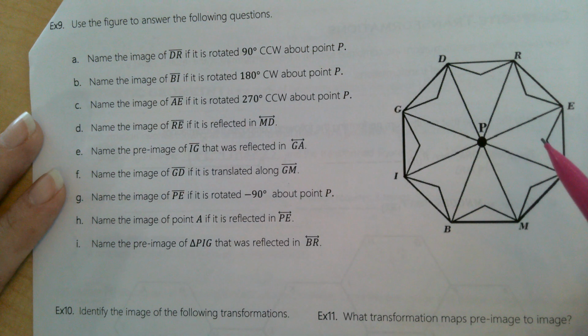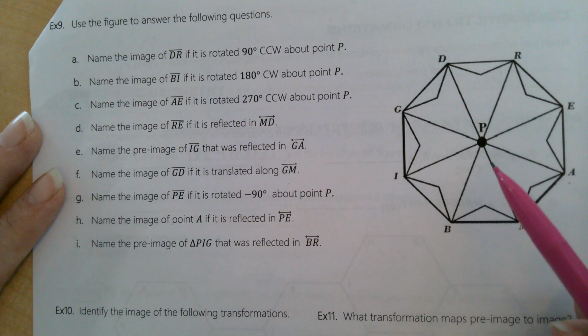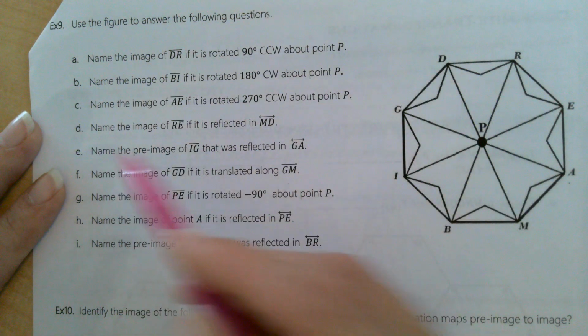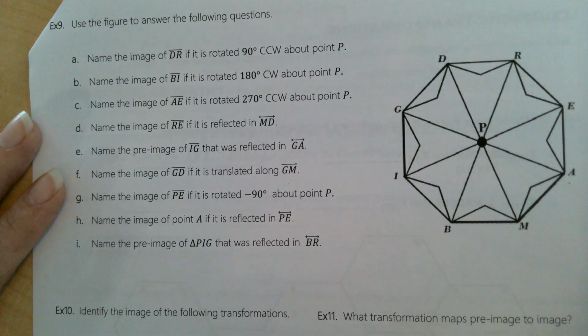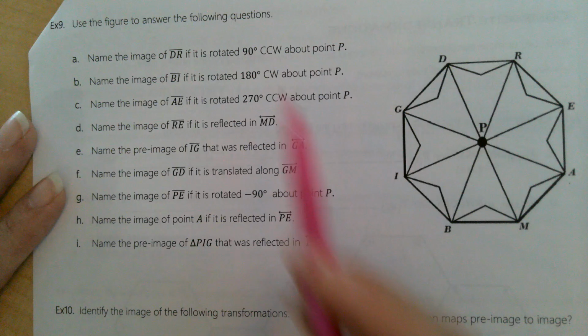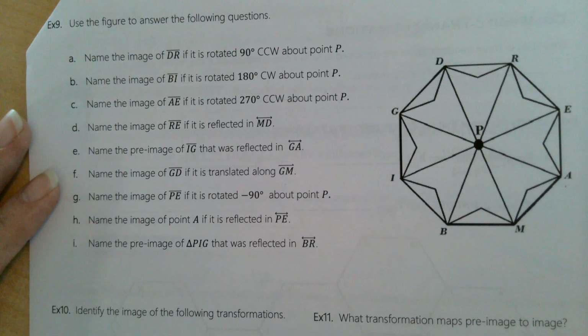Sometimes it gets a little bit overwhelming, and I end up making a lot of marks. So if you want to use color, that might help. If you answer the question and you want to erase your marks, that might help too. But for each of these questions, we're going to use this figure, okay?